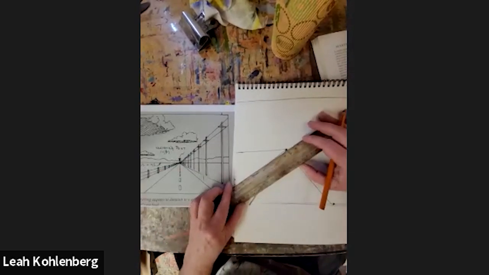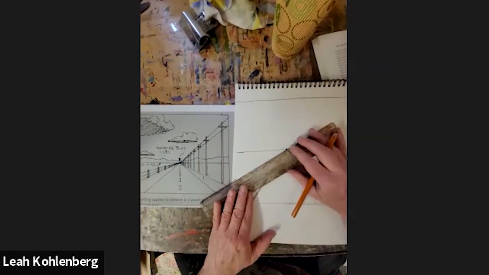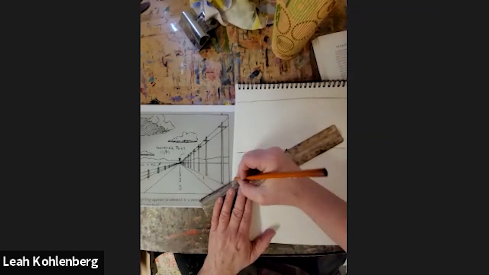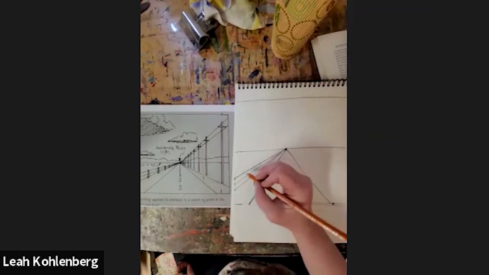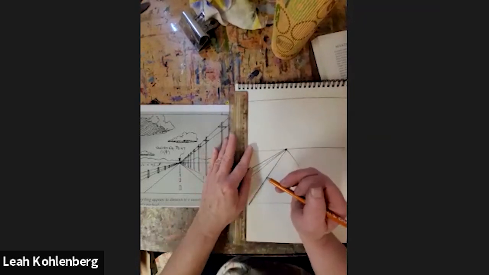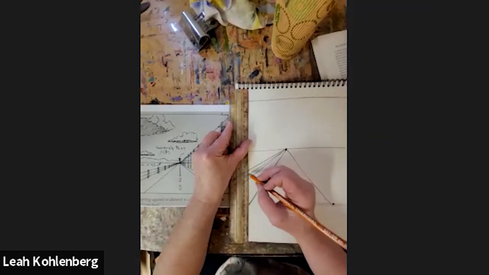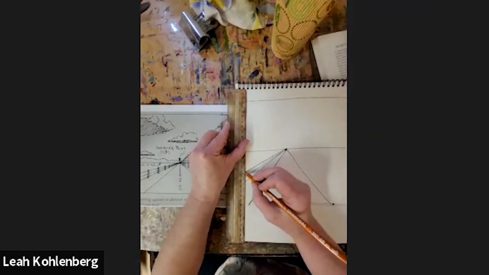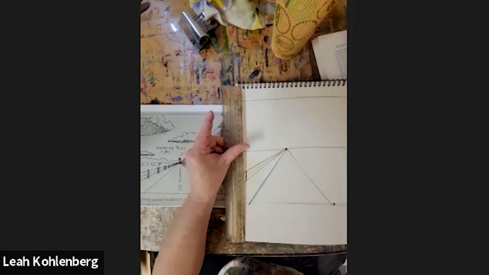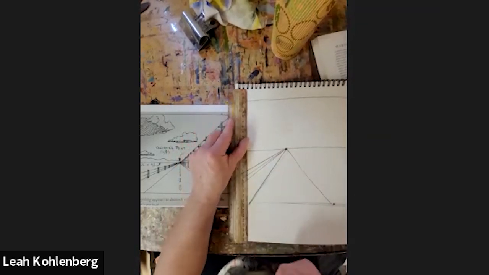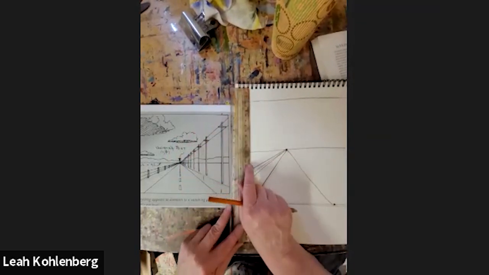And if I locate the edges, it's actually not that hard, right? And then my vertical lines will go straight up and down. One of the ways I can check my vertical lines is to line up the edge of my ruler with the edge.